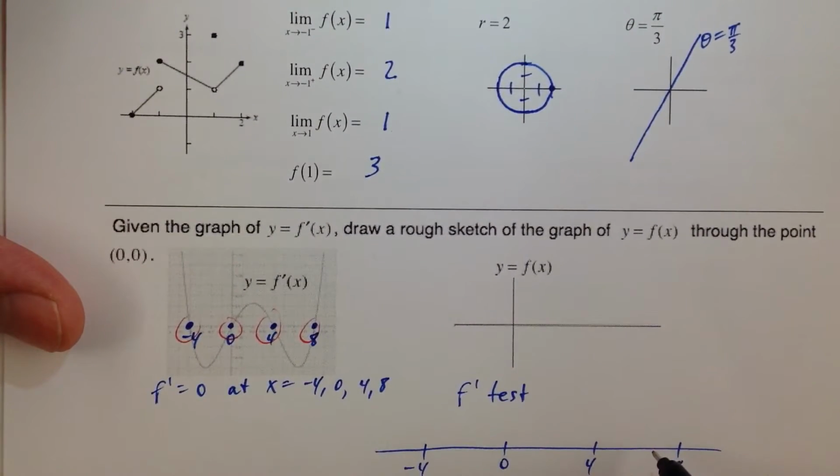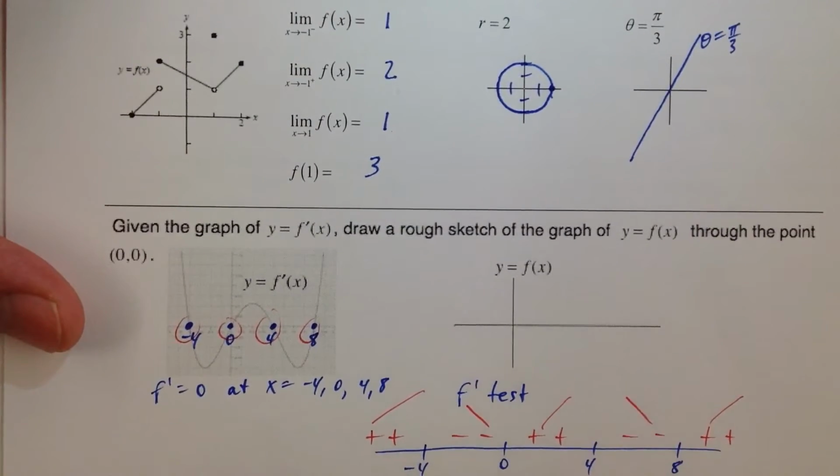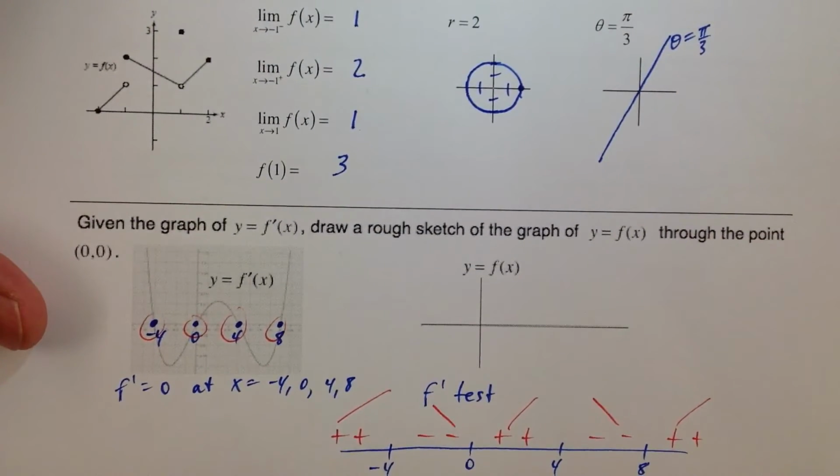Okay? Well, what's f prime to the left of -4? Well, f prime to the left of -4 is positive. It's negative in between, then positive, then negative, and then positive again. Therefore, f is increasing, decreasing, increasing, decreasing, and then increasing. And I'm going fast because I have 30 more seconds.